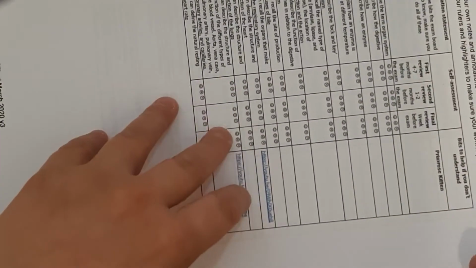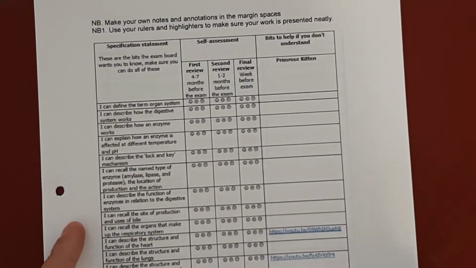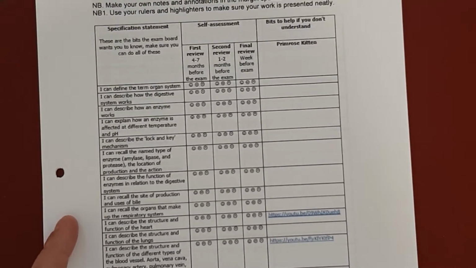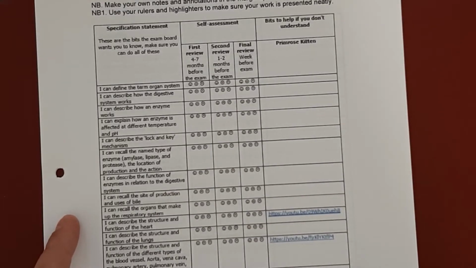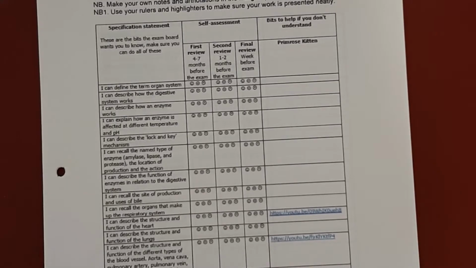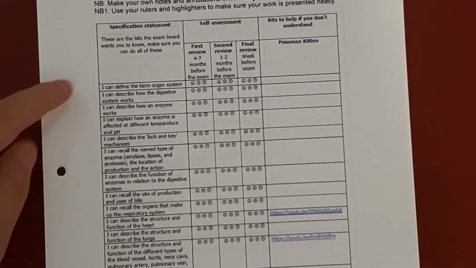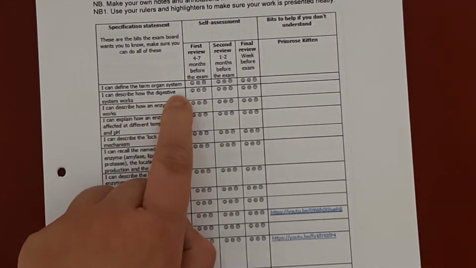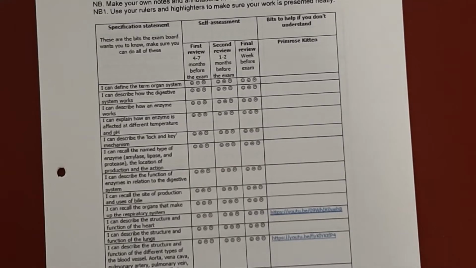And then you'll get to an assessment or self-assessment tool all about the different parts of the specification that you need to be able to do, and you can review them in the run up to the exams. Now this is more useful for when you are doing your revision, but it's also a good assessment for you as you go through the booklet to check that you can actually complete each of these. So you should be able to define the term organ systems. You need to be comfortable doing that.